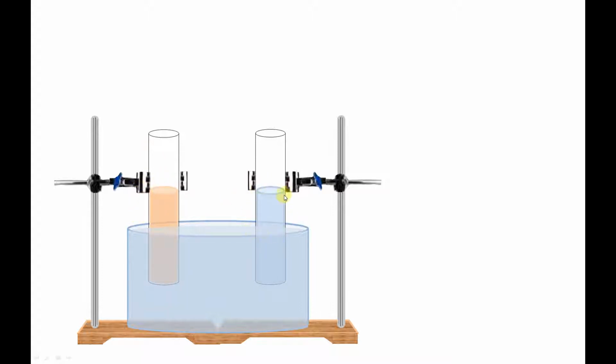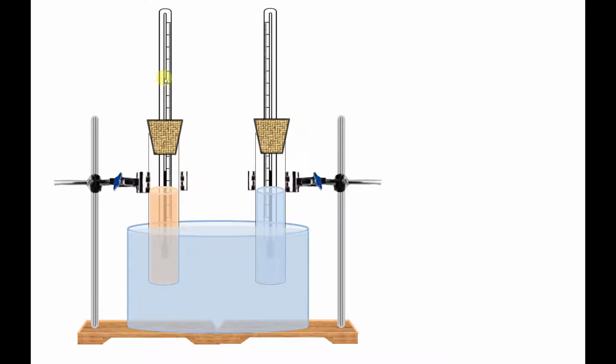This is the oil test tube, and the second one is the water test tube. Then we insert rubber corks, one hole rubber corks, into the two test tubes. Then we insert two mercury thermometers in the oil test tube and the water test tube.